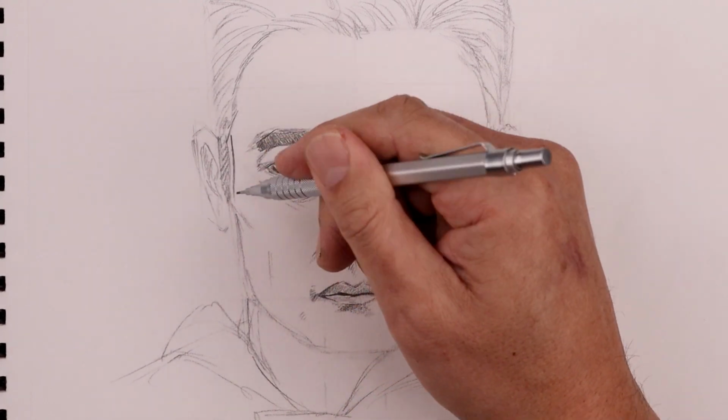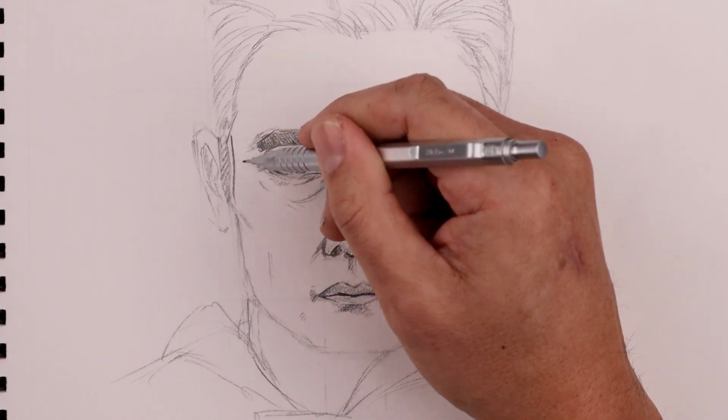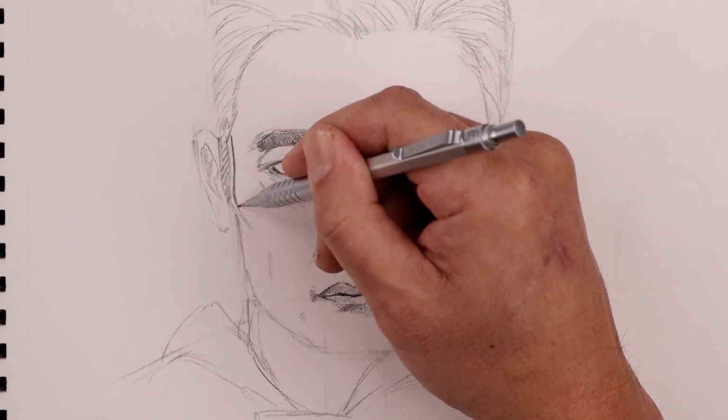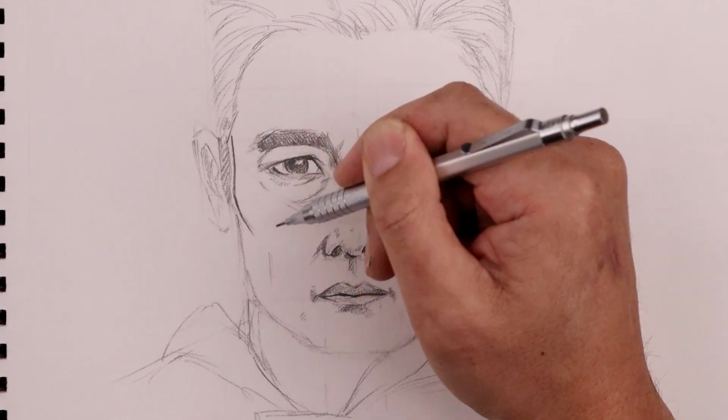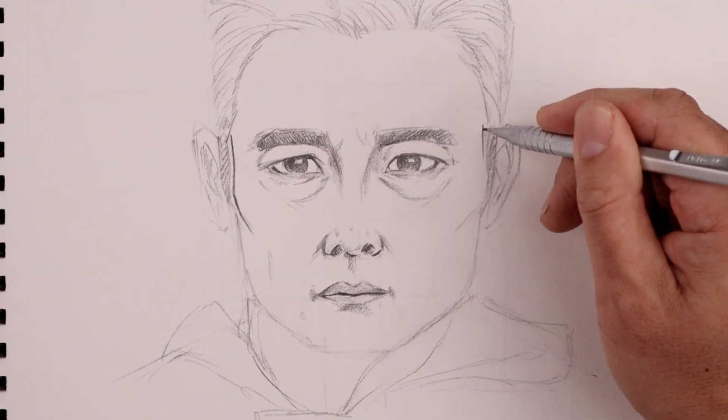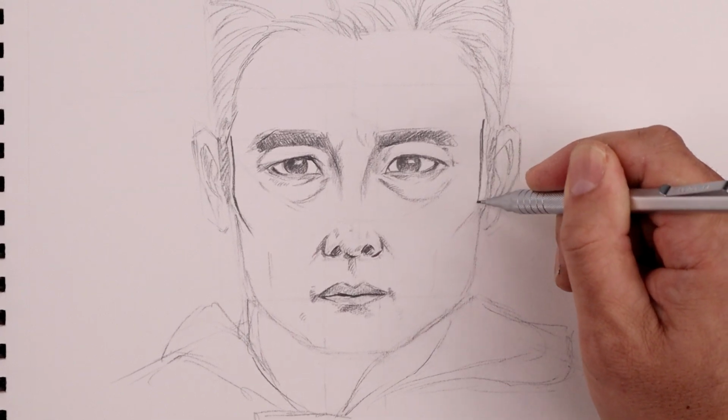I'm just going to pull the side of the temples in a little bit closer towards the eye so this gap isn't as far. And working our way across the cheekbones. We're going to do that on both sides.